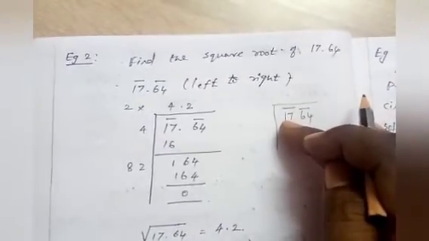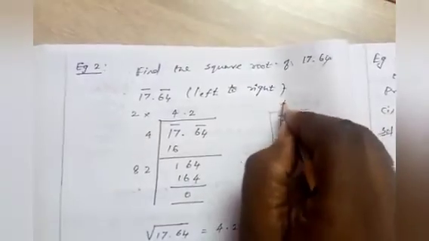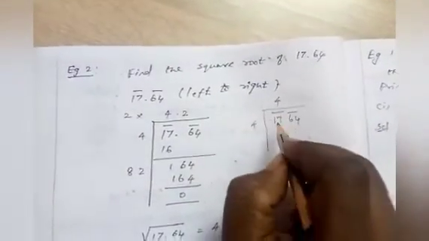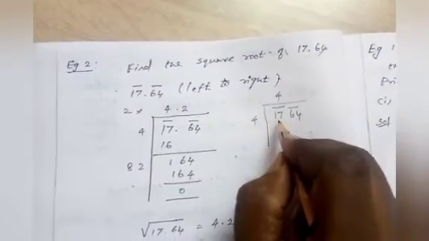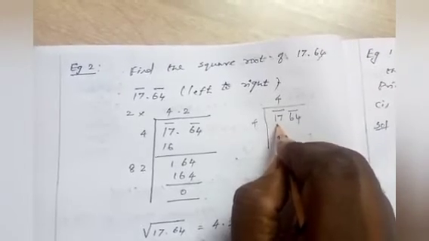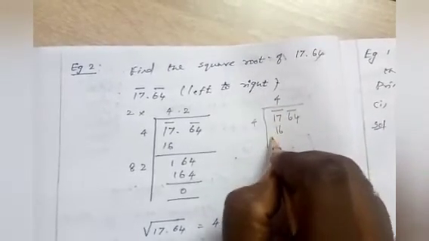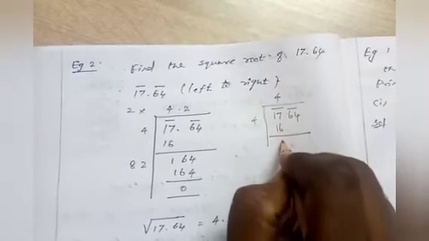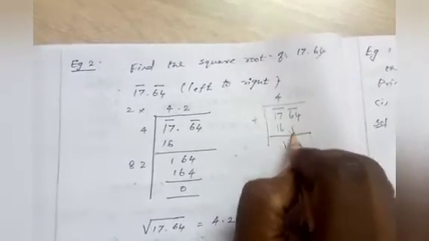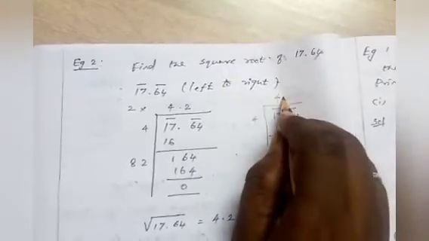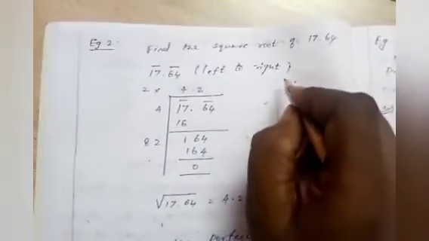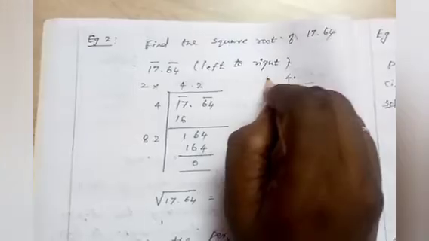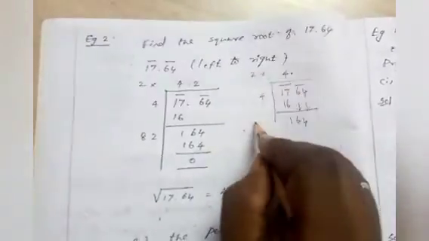So for 17, the nearest perfect square less than 17 is 4 fours are 16. Next, subtract 17 minus 16, which is 1. Next, bring down the pair after the decimal, 64. The quotient is 4, and multiplied by 2, 4 twos are 8.